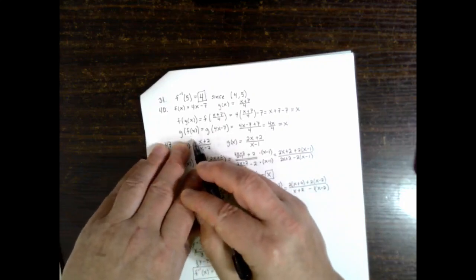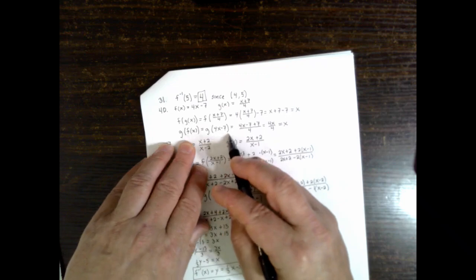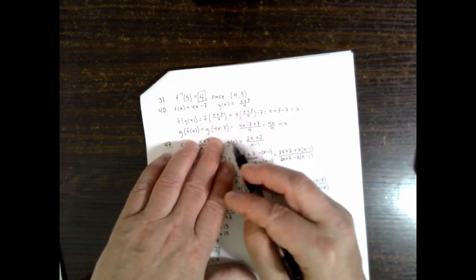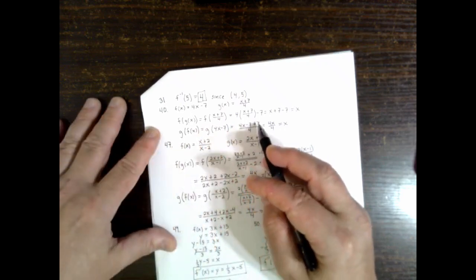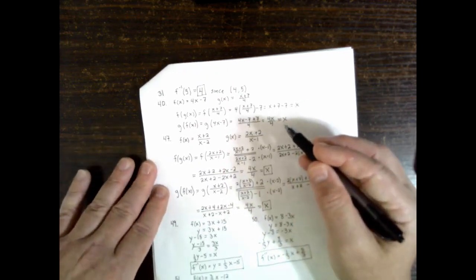g of f of x. f is 4x minus 7. And what's g? Says it plus 7 over 4. Here's your it. It plus 7 over 4. 7 minus 7, they go away. You just get 4x over 4, which is just x.